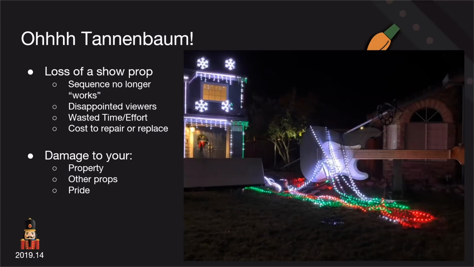If a megatree falls over, it can damage your property, your other props, your pride, just for making something that did fall over. Here you can see they came down and fell on that guitar prop. Doesn't look like it damaged it too much, but a bigger, heavier tree could easily go right through that. There are houses on both sides that it could come down on, break a window, smash some siding. Nobody wants to pay to fix all of that stuff or have that type of damage to worry about, especially right around the holiday season when you've got a lot of other things going on.